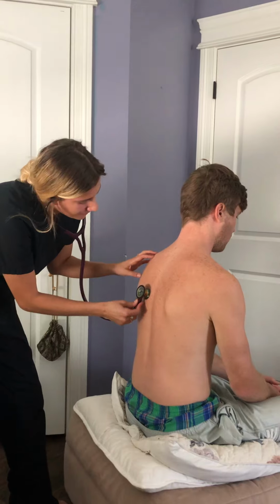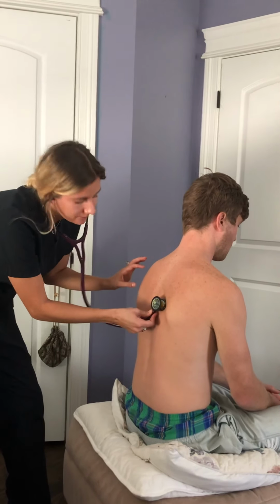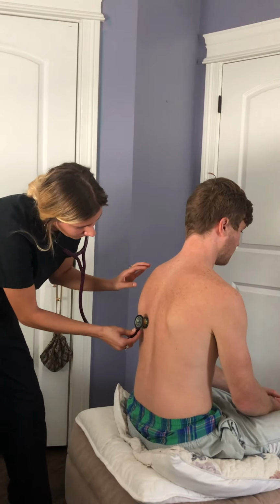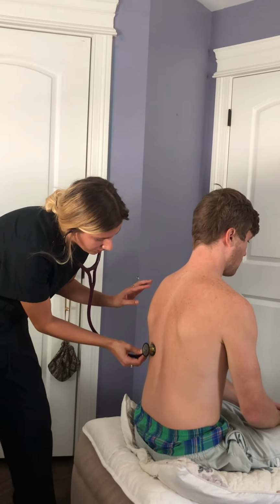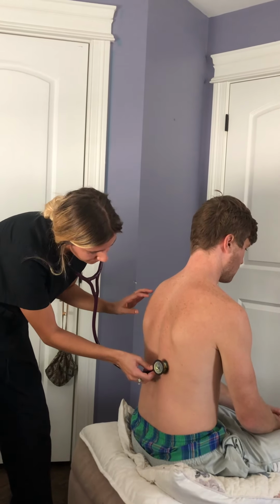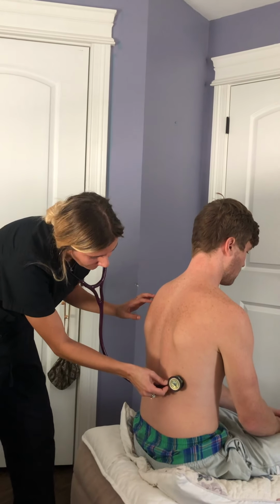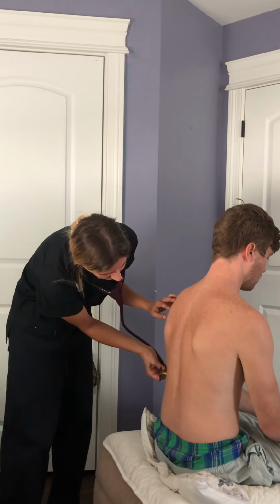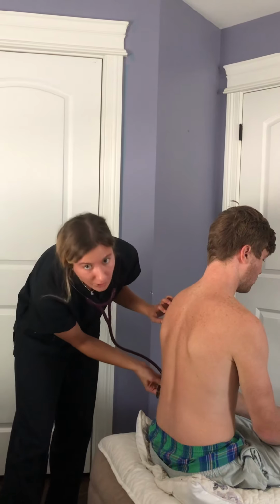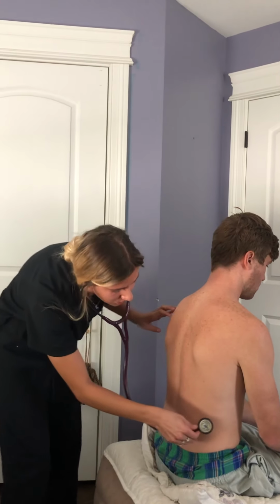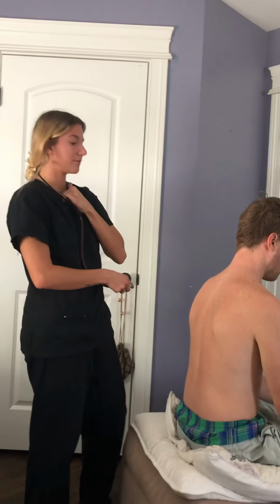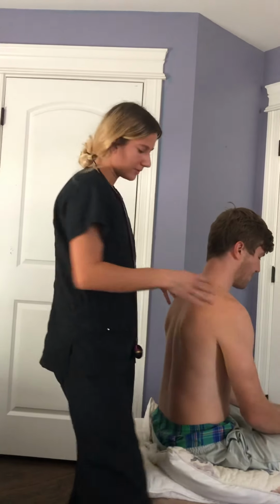And again, we're going side to side. We're listening for a full breath sound. And we want to go underneath the clothing so we hear everything correctly.